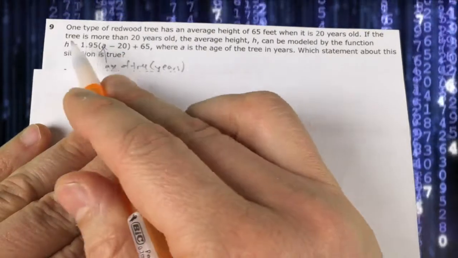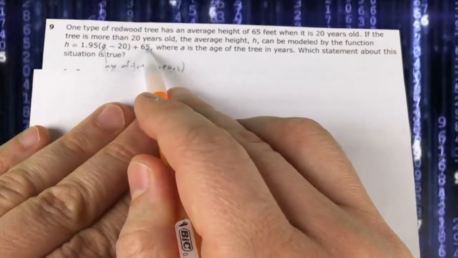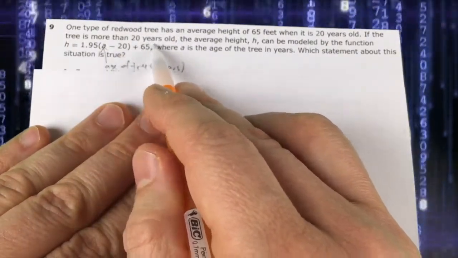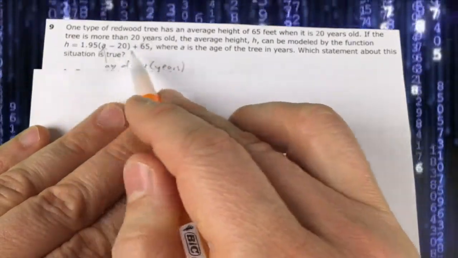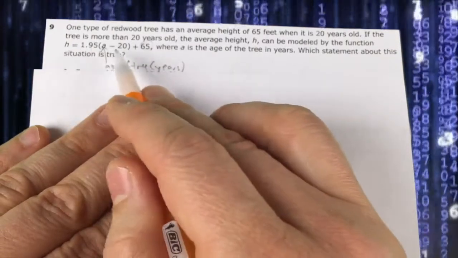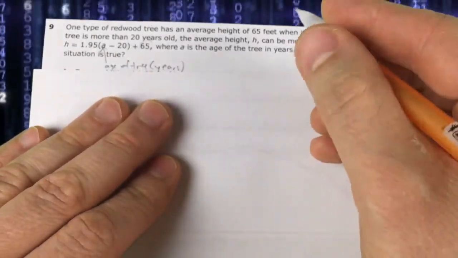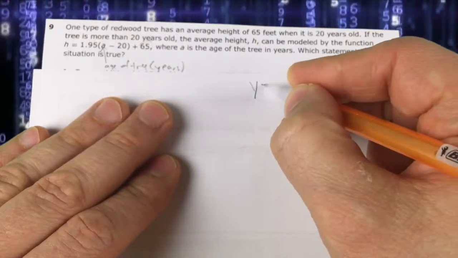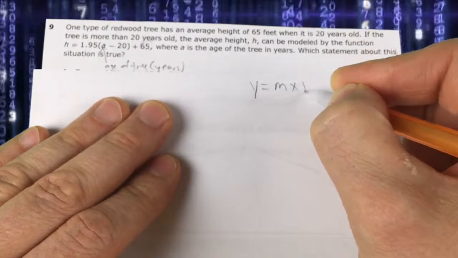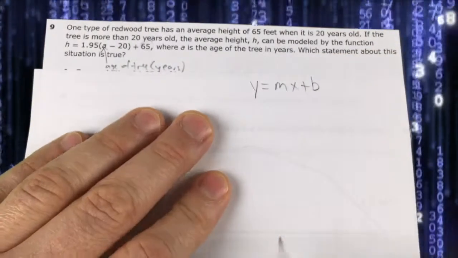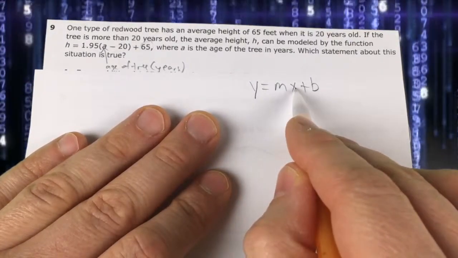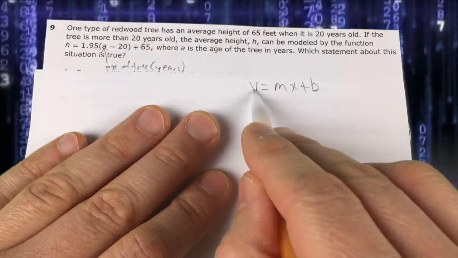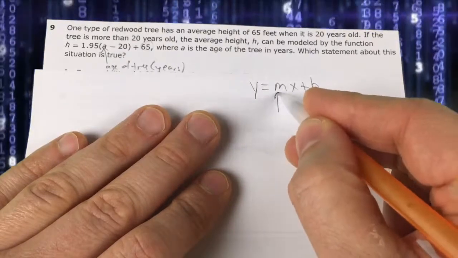Do we see a 65 in here? Yes, right over on the end, and this is a linear situation. There's no exponential, no squared variables. So this is our independent, this is our dependent, this is our rate of change.